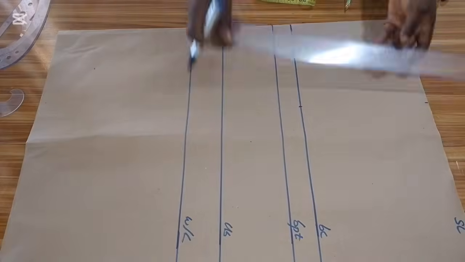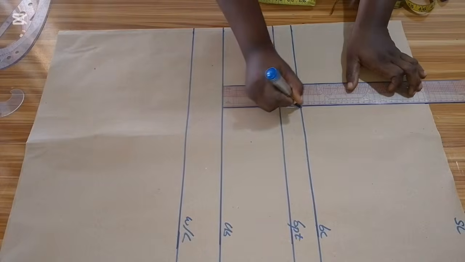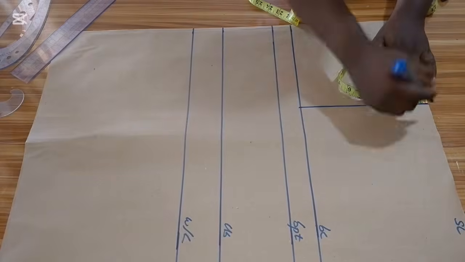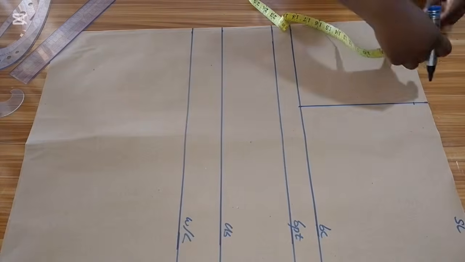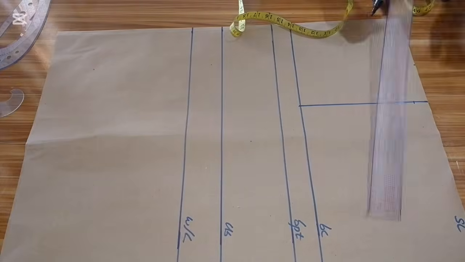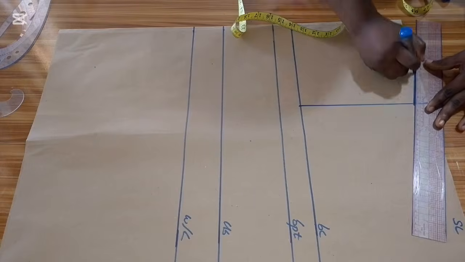So right now, proceed to marking my shoulder measurement. My shoulder is 16 divided by 2, that will give me 8 inches. I marked that 8 inches both on my shoulder line and on my bust line. I come down by 1 inch for my shoulder slope, and I marked 5 inches for my neck width.